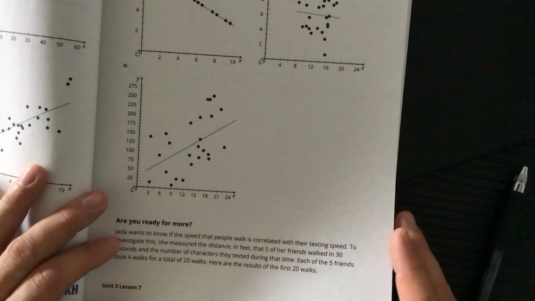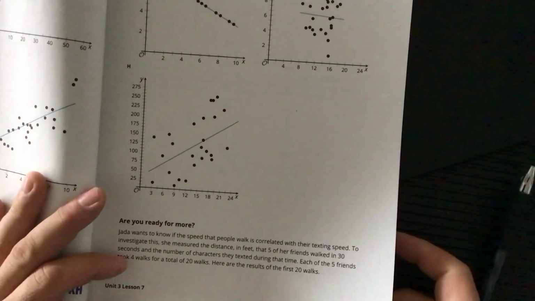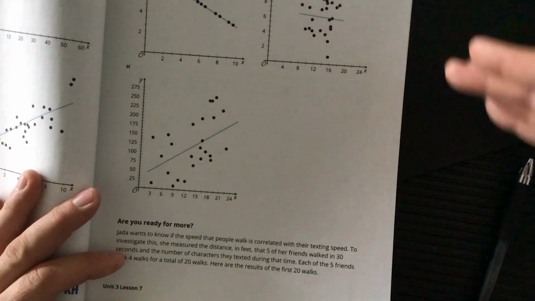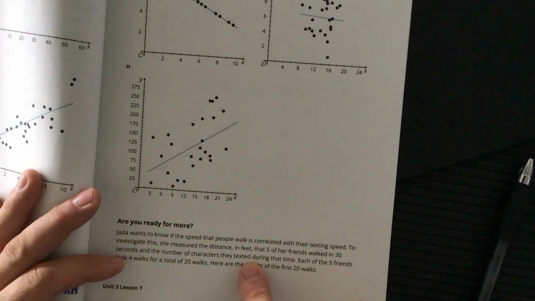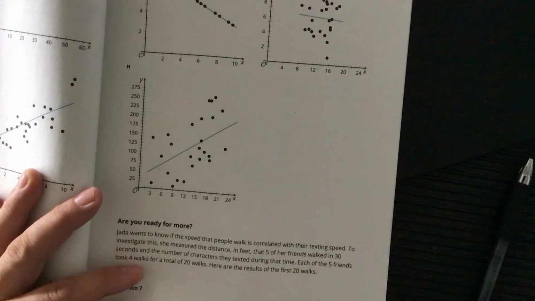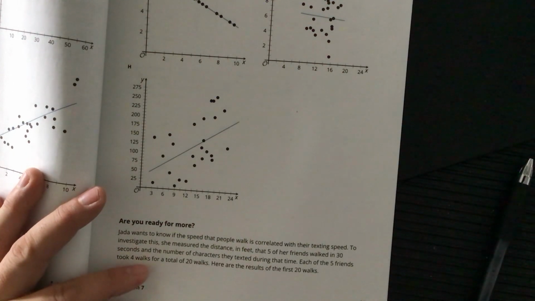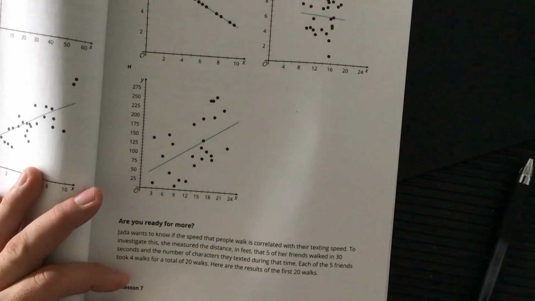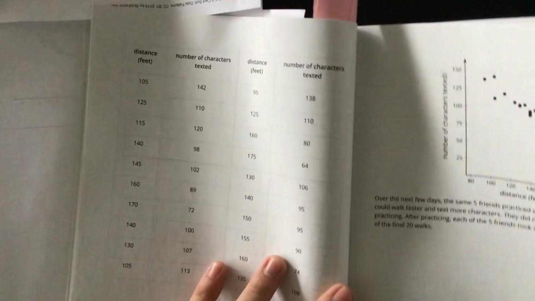Jada wants to know if the speed that people walk is correlated with their texting speed. So the faster you walk, the faster you can text, or slower, and so on. She measured the distance in feet that 5 of her friends walked in 30 seconds and how many characters they texted during that time. Each of the 5 friends took 4 walks for a total of 20 walks, and here are the results. Okay, so they are listed there.